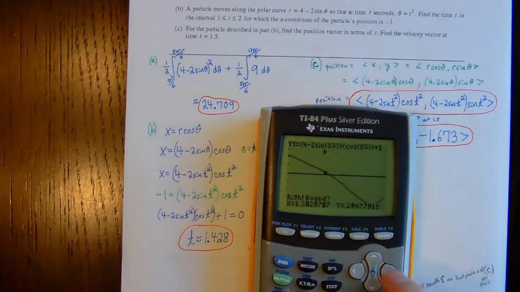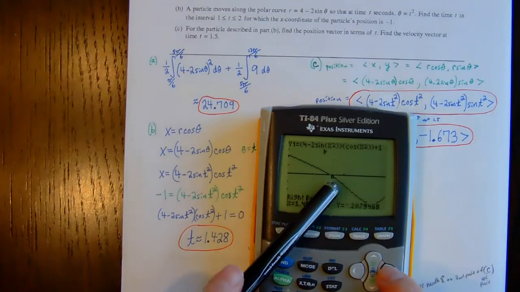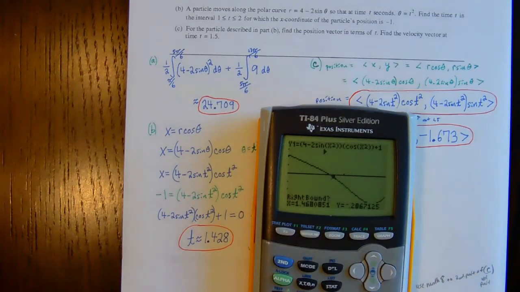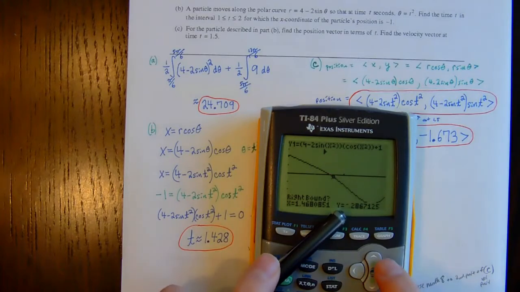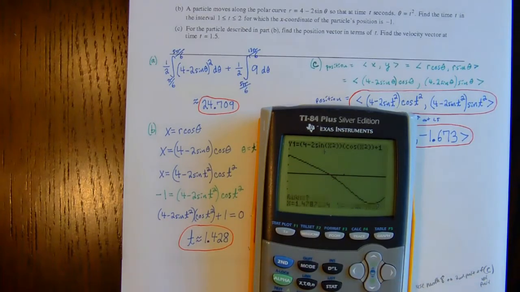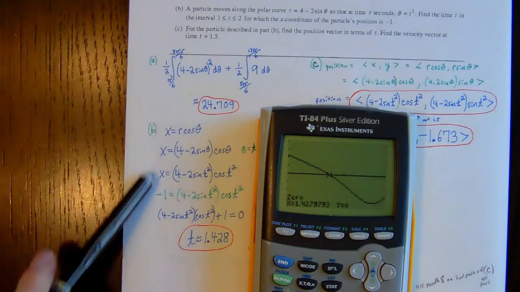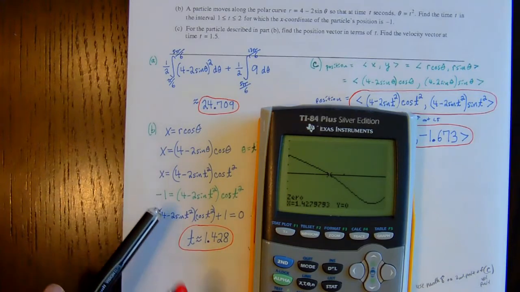Right bound, you have to move it over to the right, and you got to make sure that y value is changing sign to go to the right of that x-intercept, to the right of that 0. So make sure that y point changes sign. So I'm gonna hit enter on there. And then for the guess, I just hit enter a third time. You already narrowed it down. And then that's how I'm getting this 1.428 number right there. But you have to show your work. You gotta show your setup. And then they're expecting you to use the calculator to kind of get that number right there.